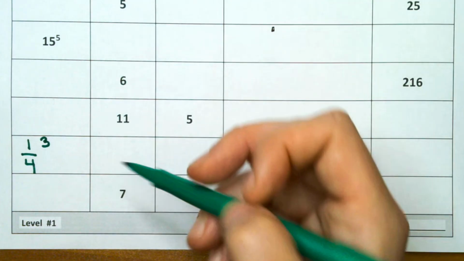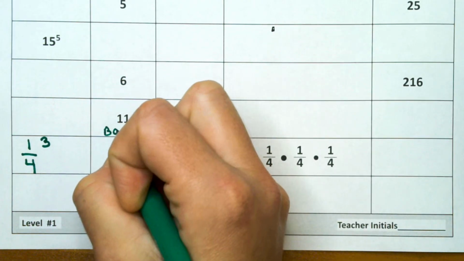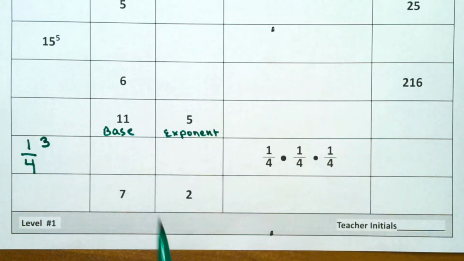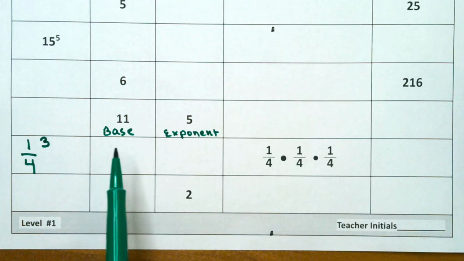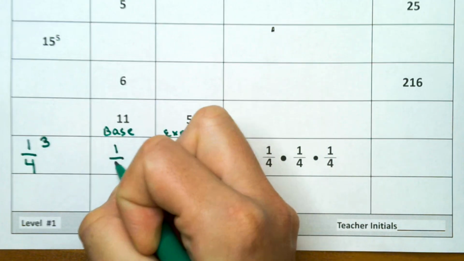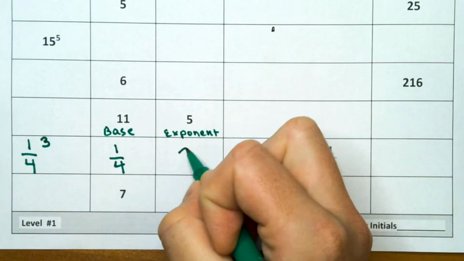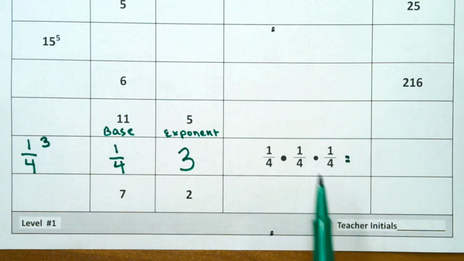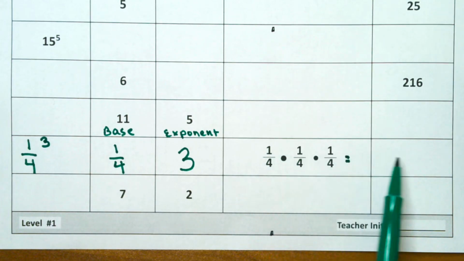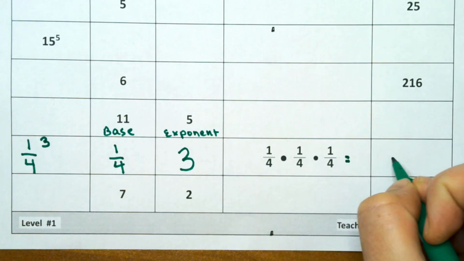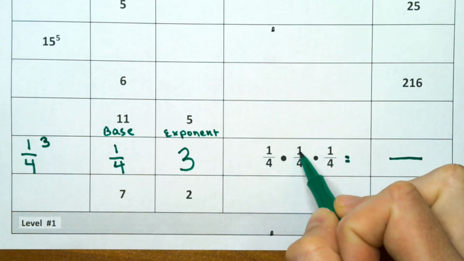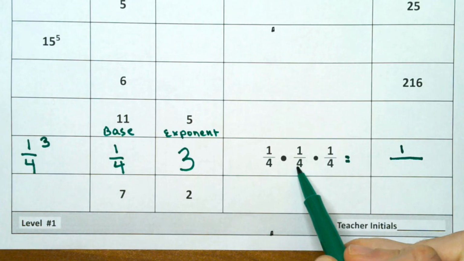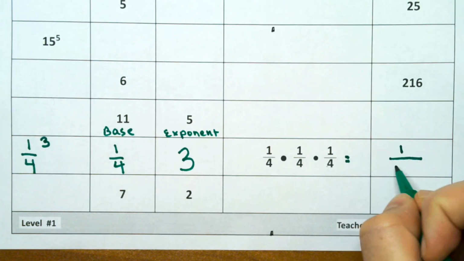So remember this column, you can't see it at the top, but this is our base. You don't have to write this. You don't have to write base and exponent, but you just can't see it in the video. But our base is 1/4. Our exponent is 3. And when we multiply fractions as review, remember, you multiply our numerator across and then our denominator across. So 1 times 1 times 1 is 1. 4 times 4 is 16, times 4 is 64.